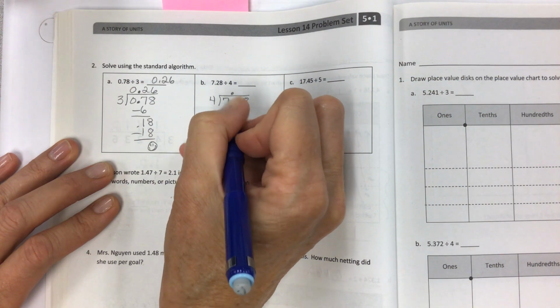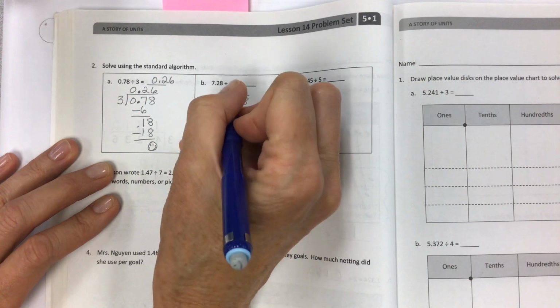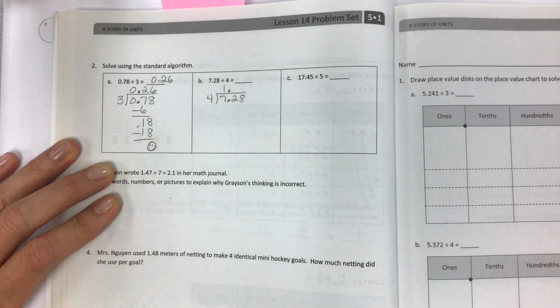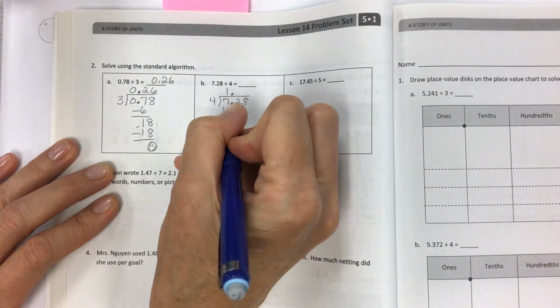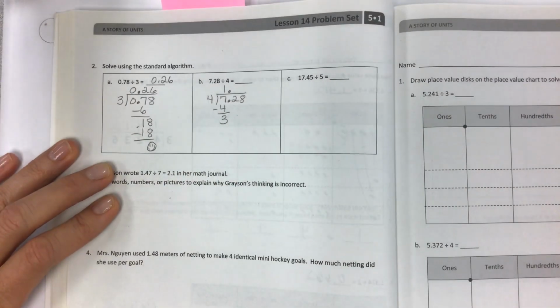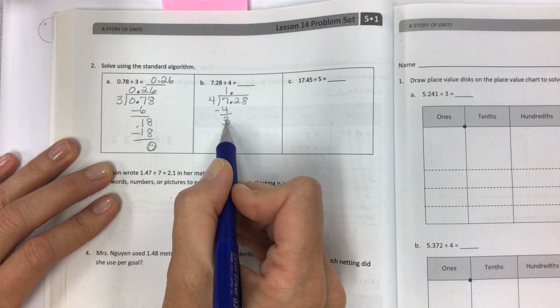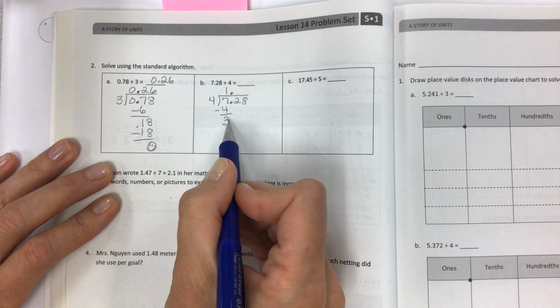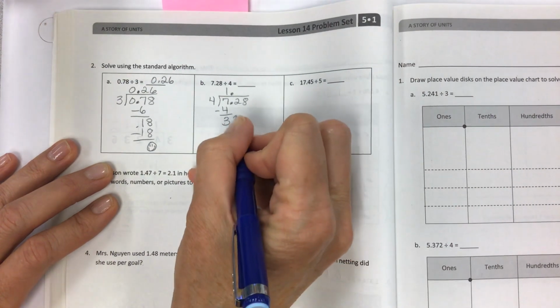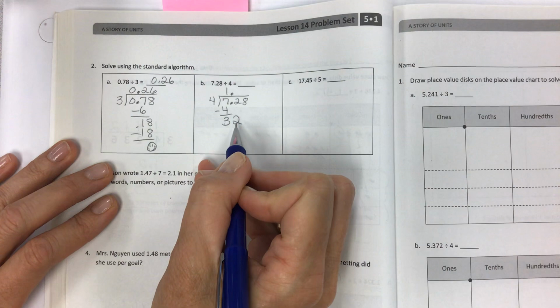4 can fit into 7. Okay, remember, if this is the total number of pieces and this is the number of groups, then I can fit 1 in each group and use up 4 of my counters with 3 left over. Can you imagine having to do all those little place value discs? That would be 30 discs because it's 10 times the value of this column. But that's okay. Now I have 32 to choose from.